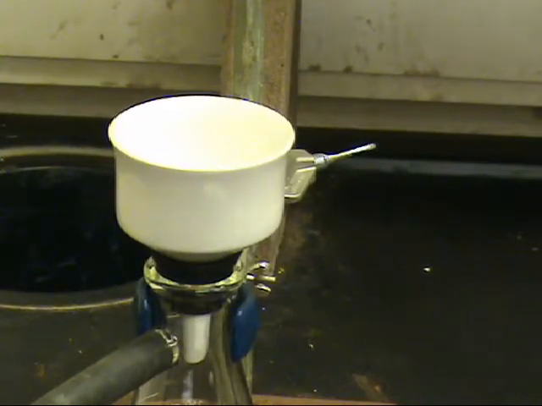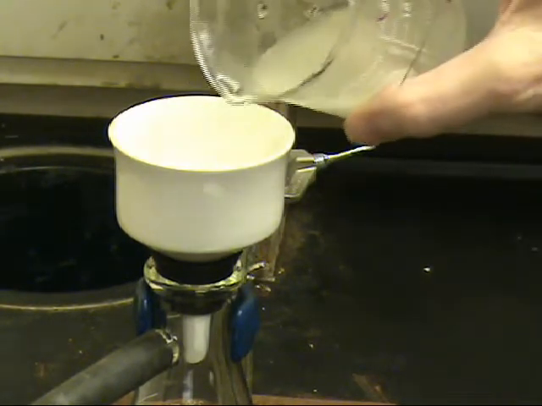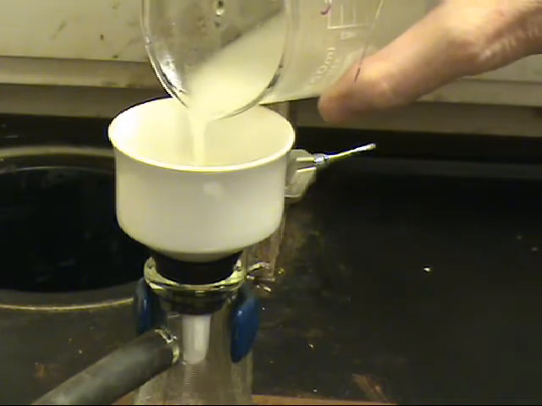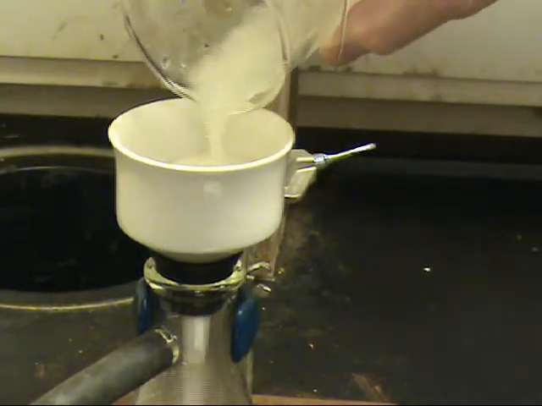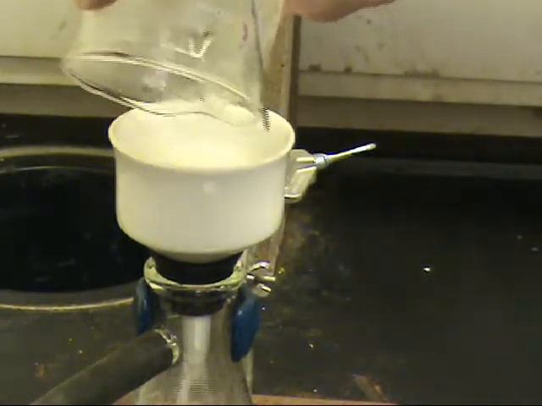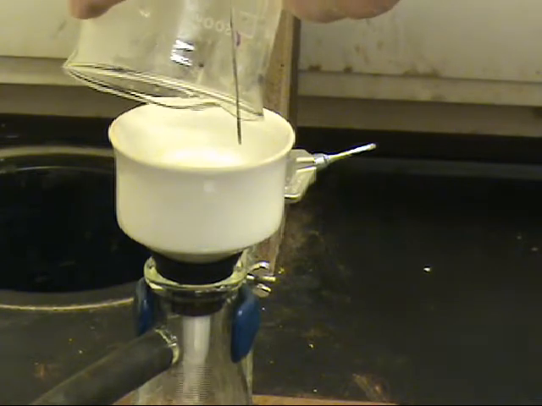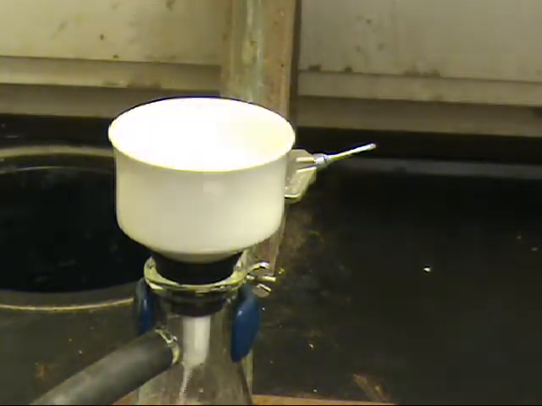The product is then recovered by suction filtration and washed with acetone. The acetone evaporates readily, helping to dry the product. The suction is maintained until the sample is somewhat dry.